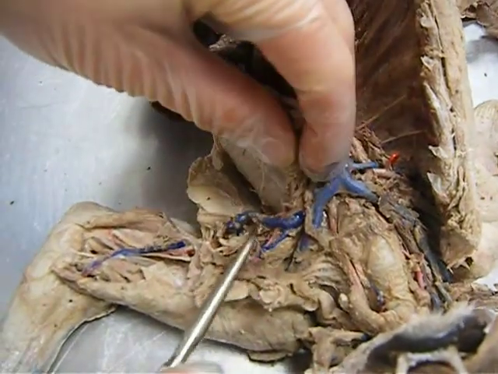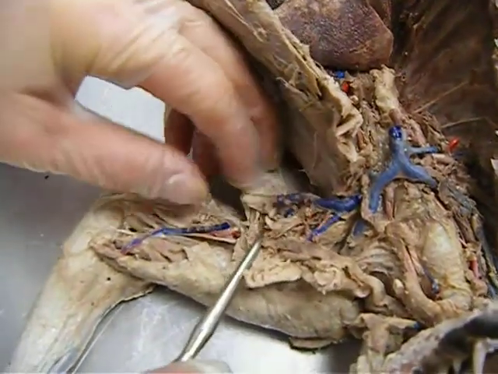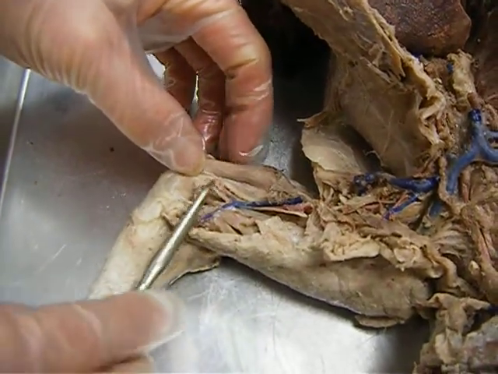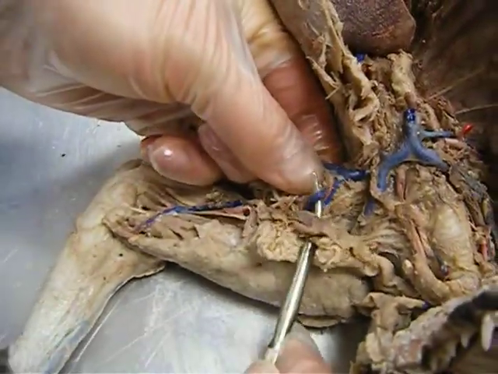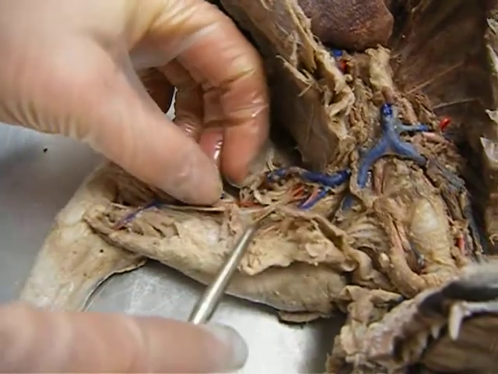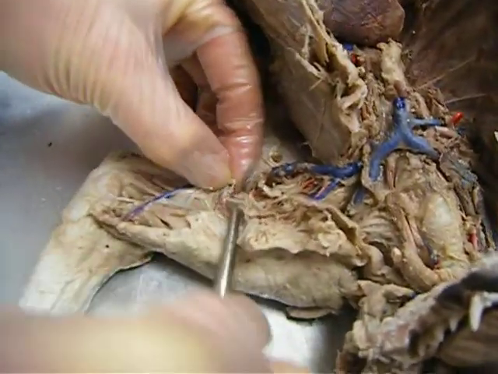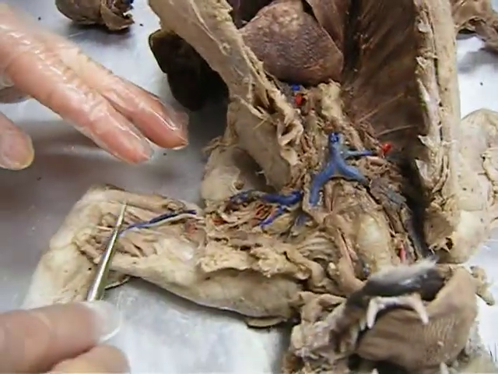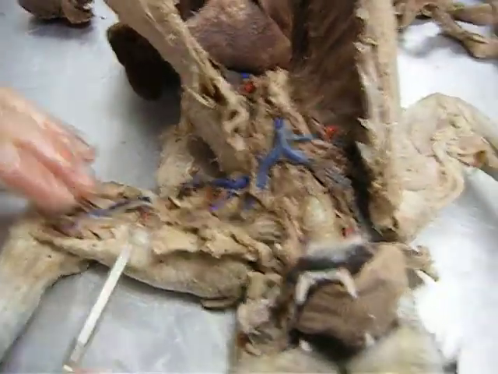Subclavian goes over to the arm where it becomes axillary in the armpit. Then it turns into brachial along the arm, radial, and ulnar. Along the way, the first branch is subscapular to the shoulder, and the second branch is anterior humeral circumflex to the arm. All of them in the arm are arteries and veins combined.